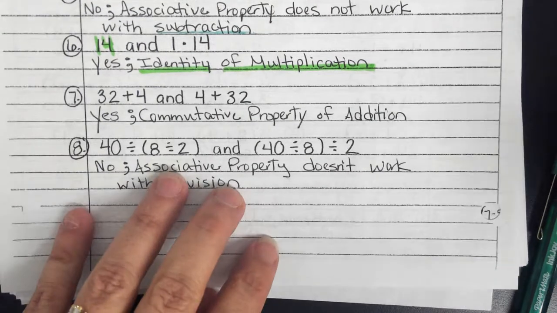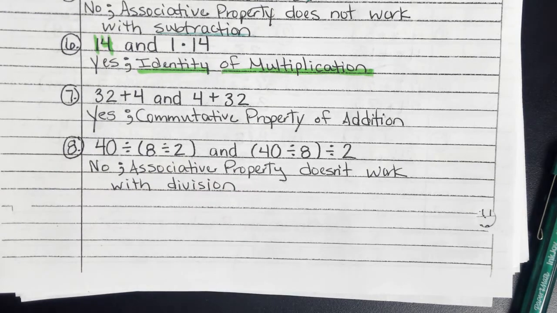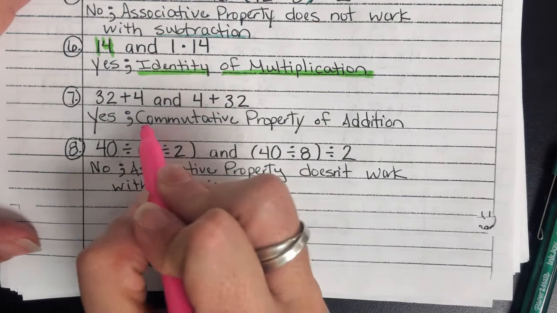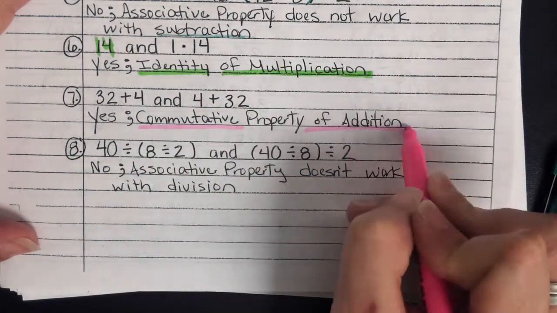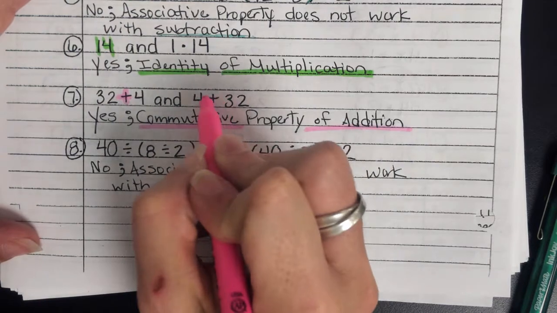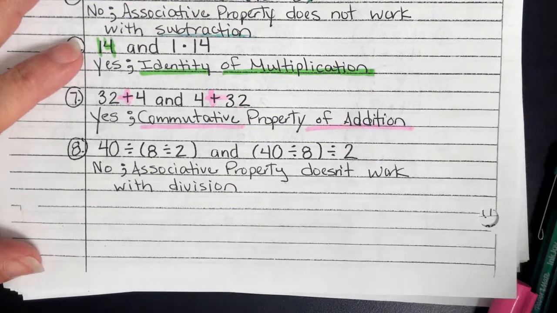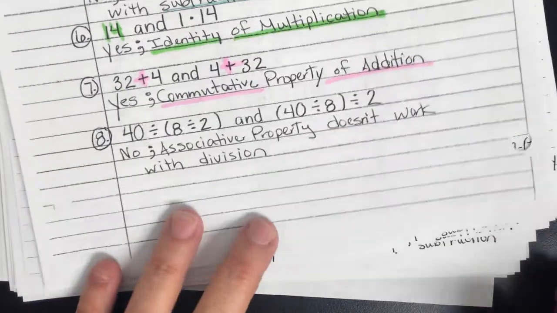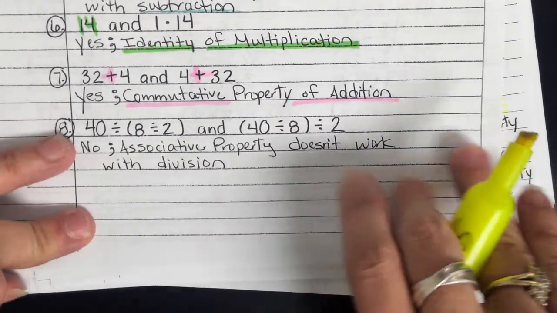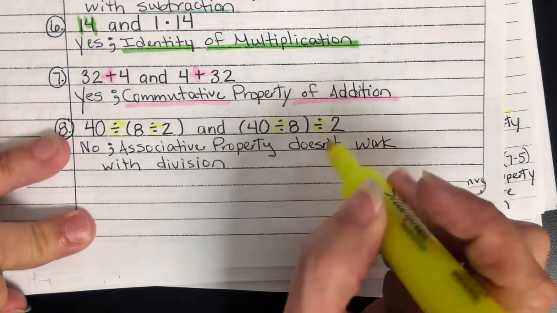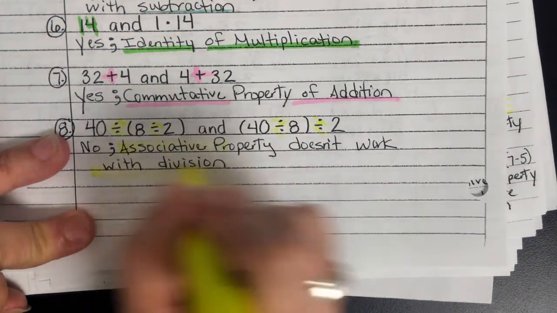Okay. Number 7. We got the same sets of numbers. I see plus. So commutative property of addition, mainly because of the plus signs. And then the last one, they're trying to do associative, but it doesn't work because of these division signs. I wouldn't get the same answer on each side.